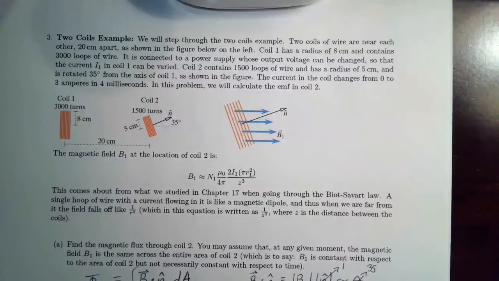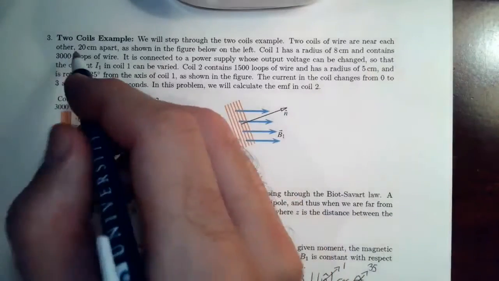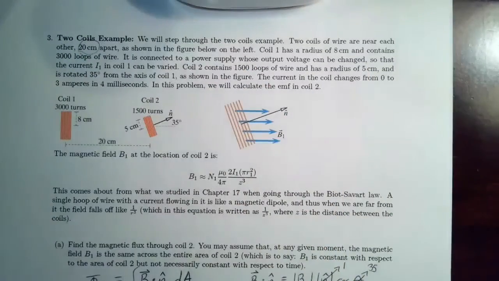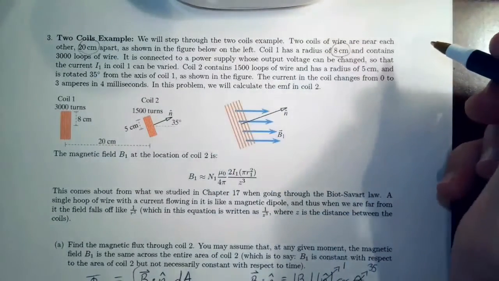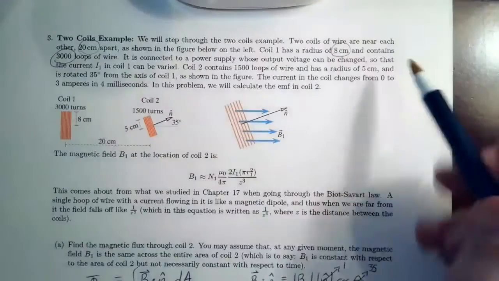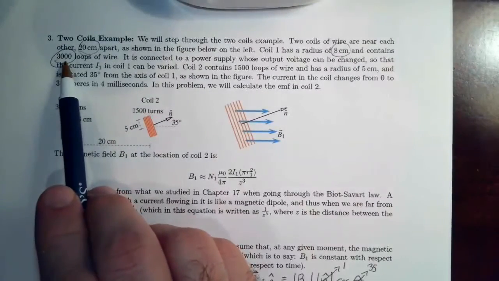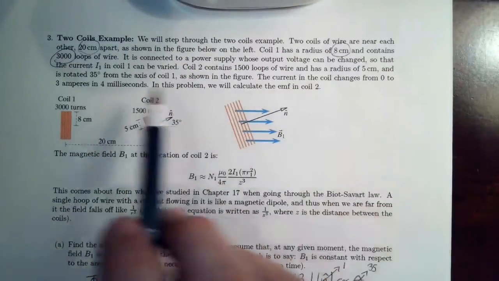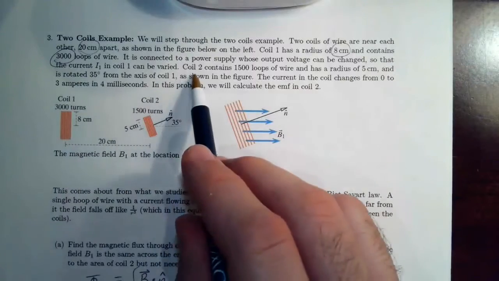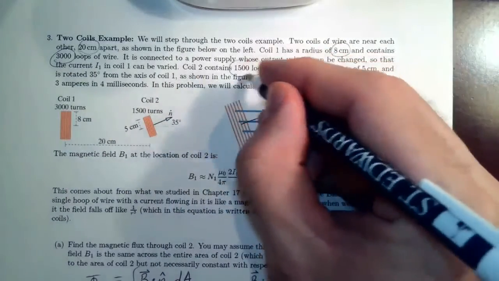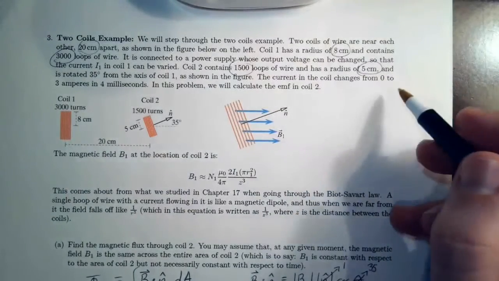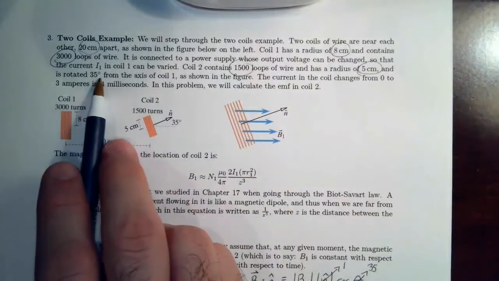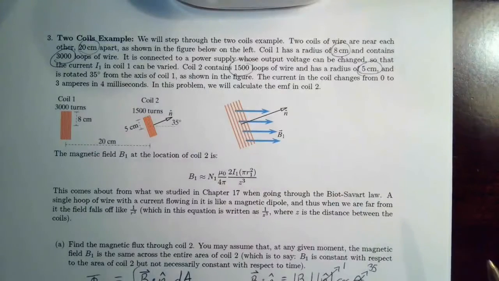So looking back up here, let's see everything that we're given. They're 20 centimeters apart, so that's Z. Coil 1 has a radius of 8 centimeters and 3,000 loops of wire, so that's R1, N1. Current I1 is varied. Coil 2 contains 1,500 loops, so that's N2, and a radius of 5 centimeters, so that's R2. 35 degrees is already in our formula.